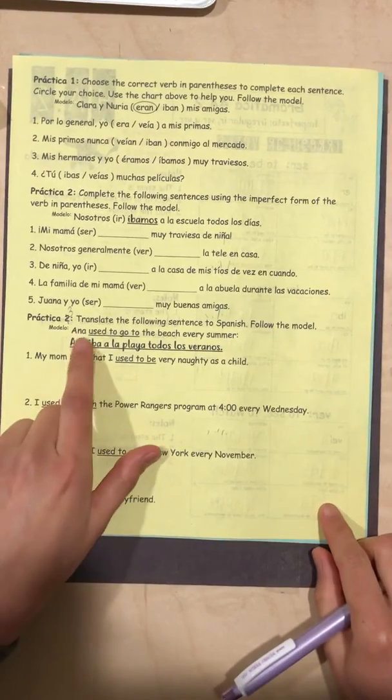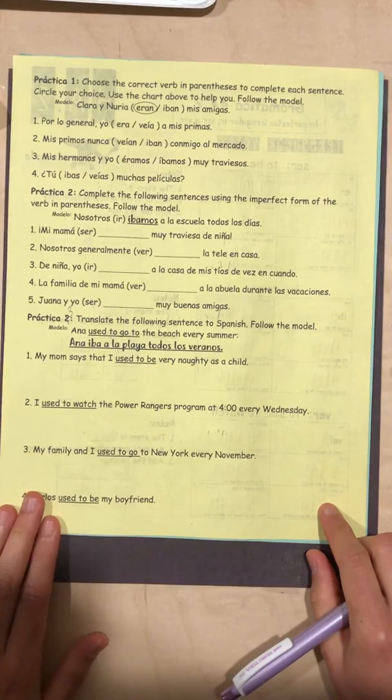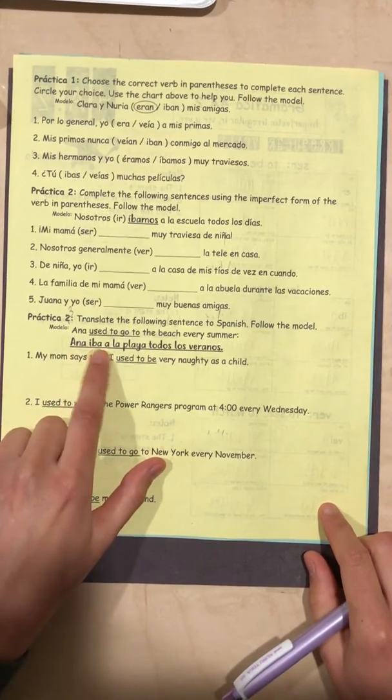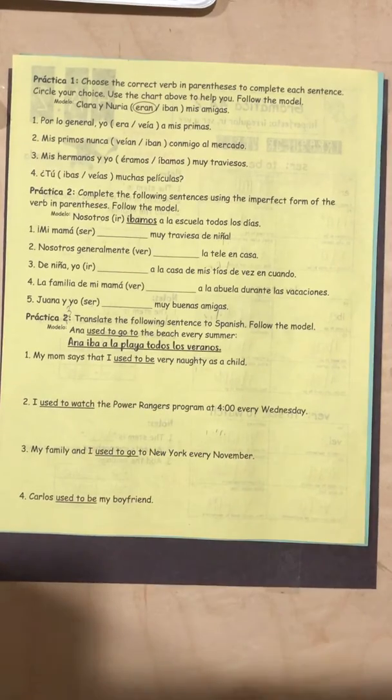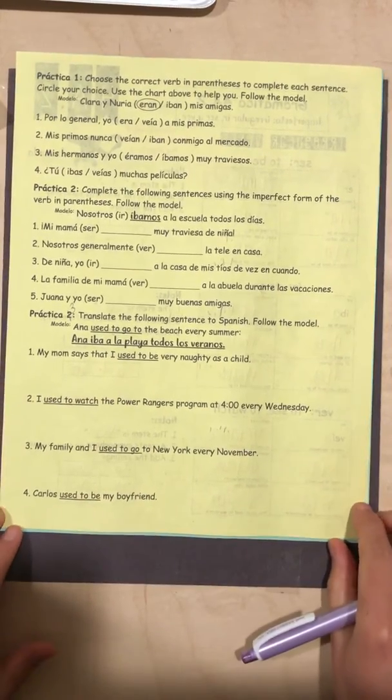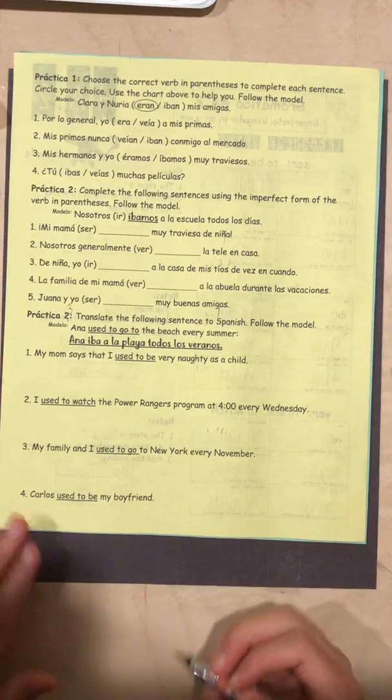So in our model, I have Anna used to go to the beach every summer. So that would be Ana iba a la playa todos los veranos. Iba is the imperfect. That means used to. Used to go.